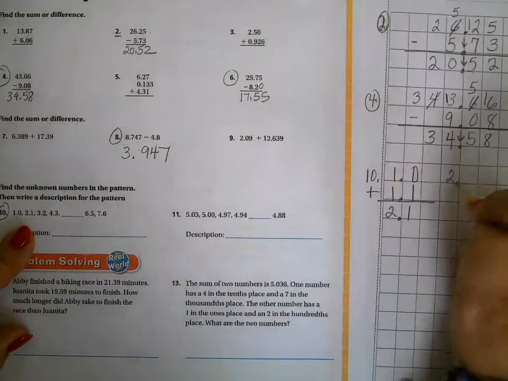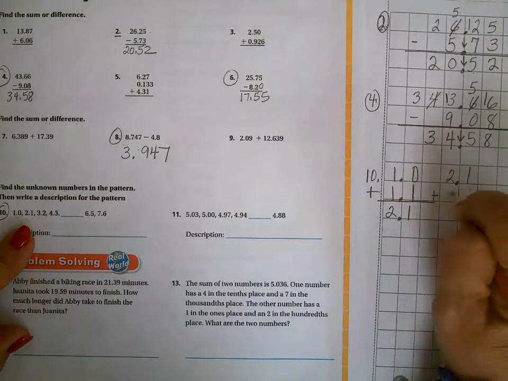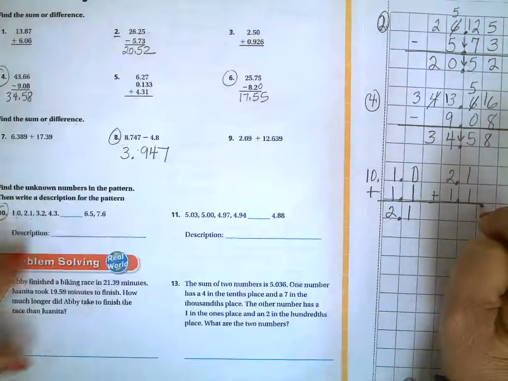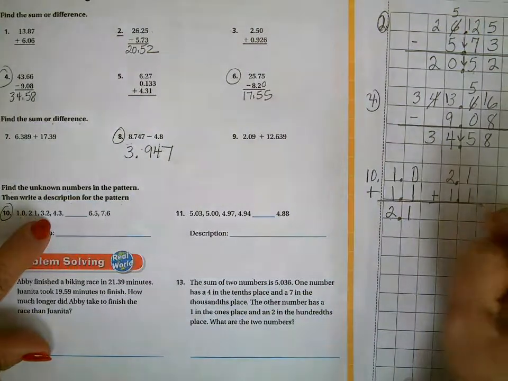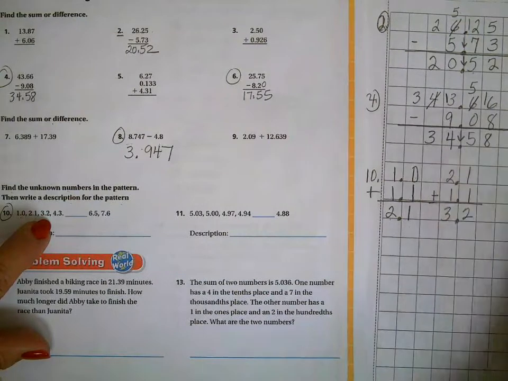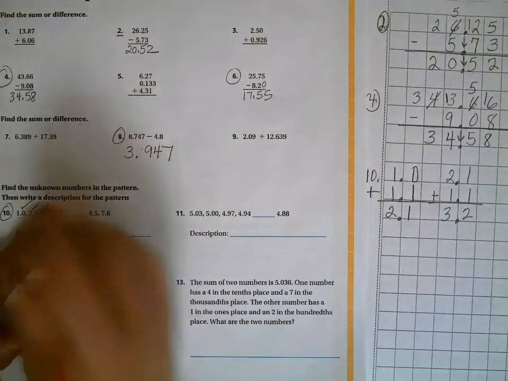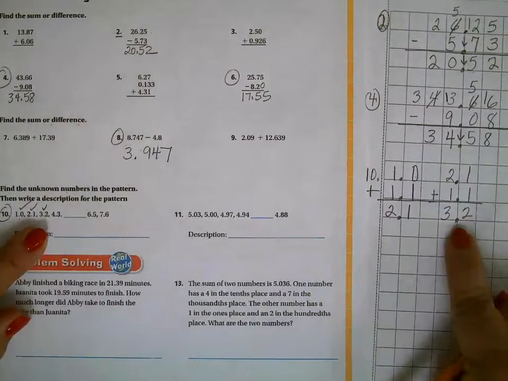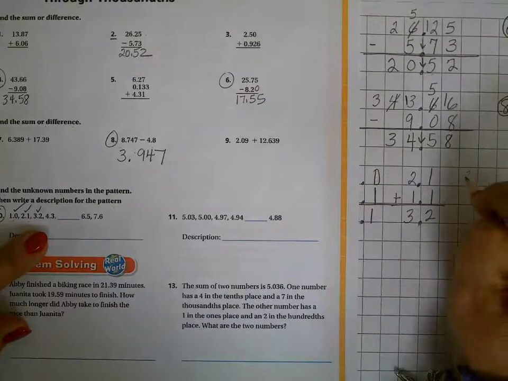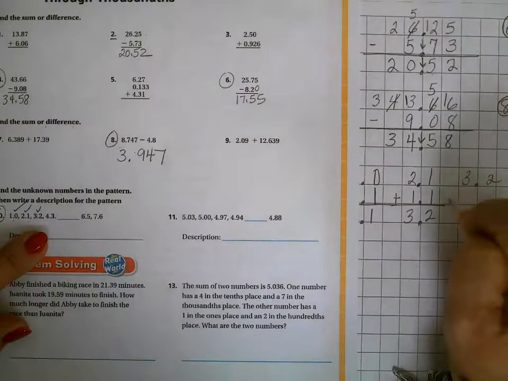Now it becomes my add-in. My 2 and 1/10 plus, see, I'm going to be adding the 1 and 1/10 that I just did here. Is that going to give me the 3 and 2/10? Well, 1 plus 1 equals 2. Bring down my decimal. 2 plus 1 equals 3. So yay, that works out. I'm going to take my sum and I'm going to make it my add-in. So that's 3 and 2/10. I'm going to continue my pattern of 1 and 1/10.